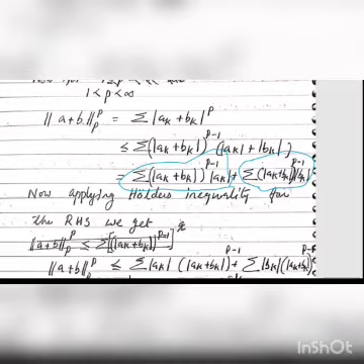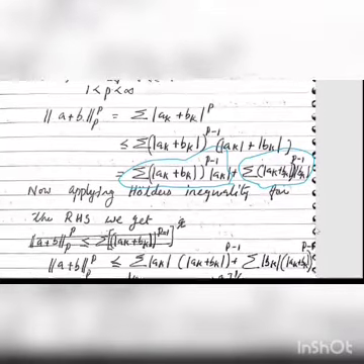Applying Holder's inequality, this quantity is less than or equal to sigma mod ak raised to p whole thing raised to 1 by p, and sigma of this quantity raised to q whole thing raised to 1 by q, and this quantity also I have sigma mod bk raised to p whole thing raised to 1 by p, and sigma mod ak plus bk raised to p minus 1 whole thing raised to q, and everything raised to 1 by q. So my expression will change like this.